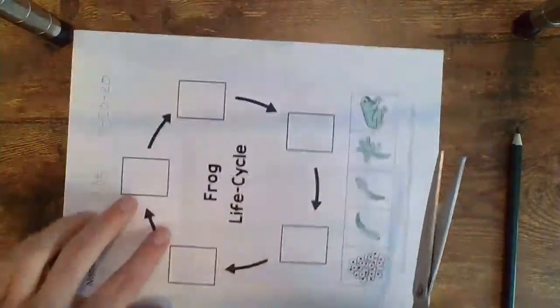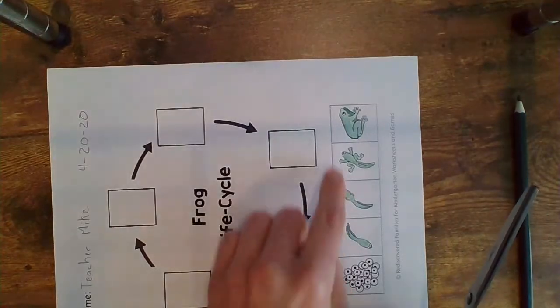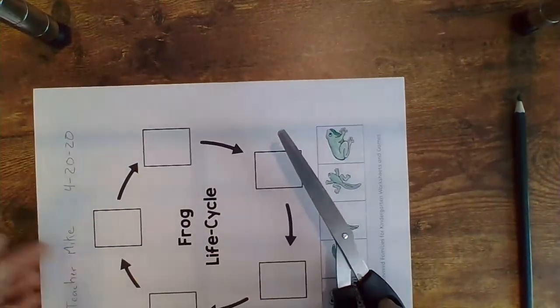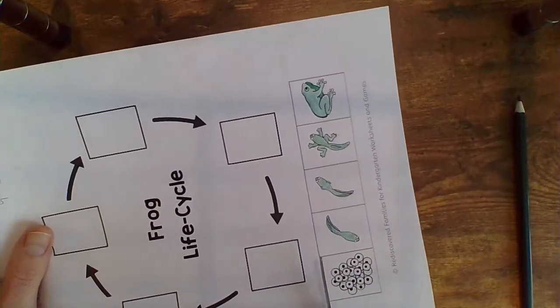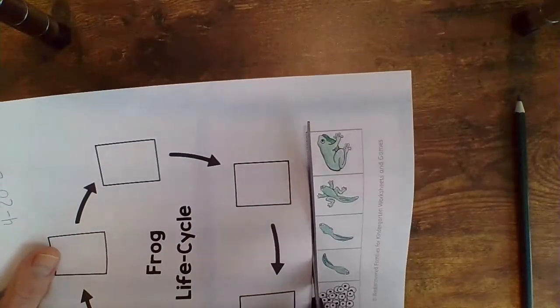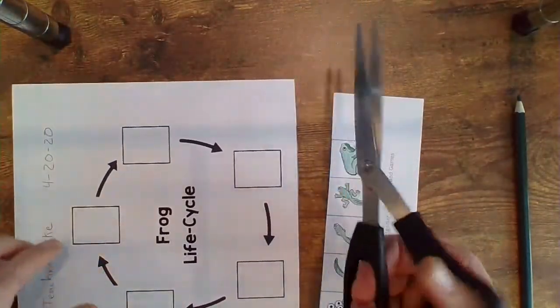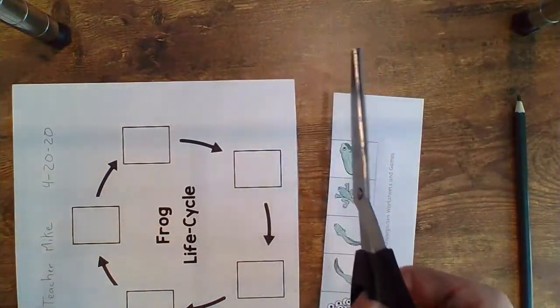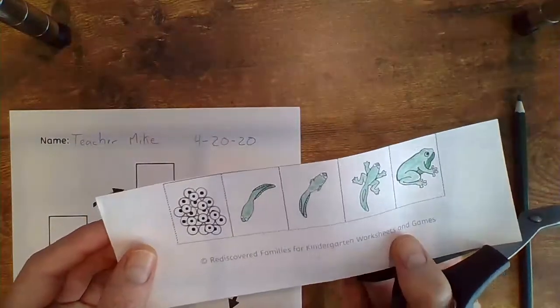So what I'm going to do... Sorry, I knocked my camera. This dashed line, I'm going to cut this dashed line. I'm just going to go all the way across my paper. And I'm pointing my scissors away from me, and I'm just moving my thumb up and down, just like that. Okay? So now I have my different stages of life for my frog.